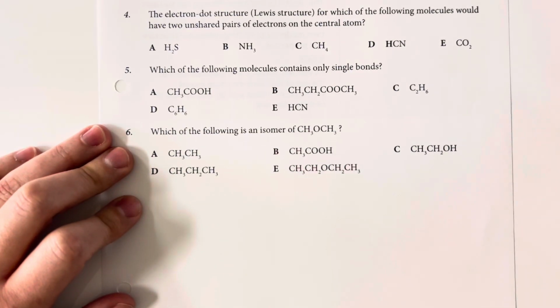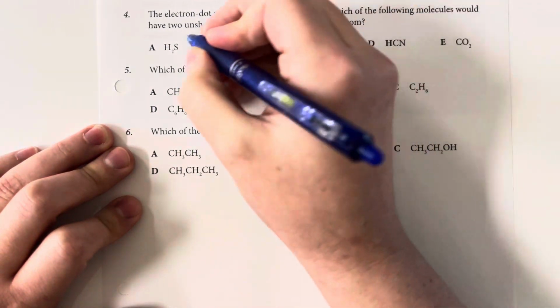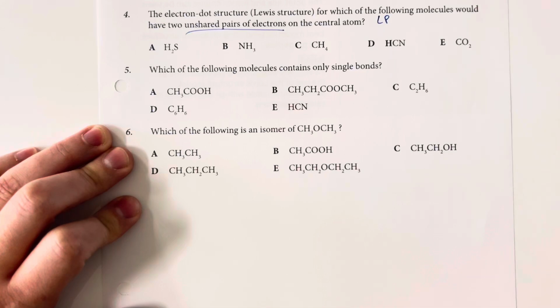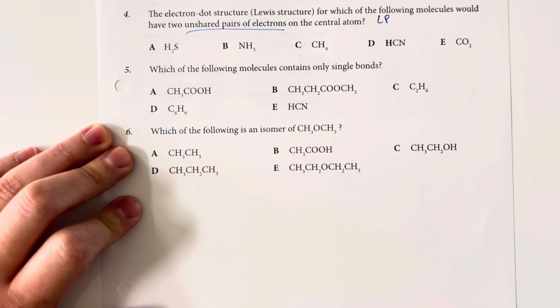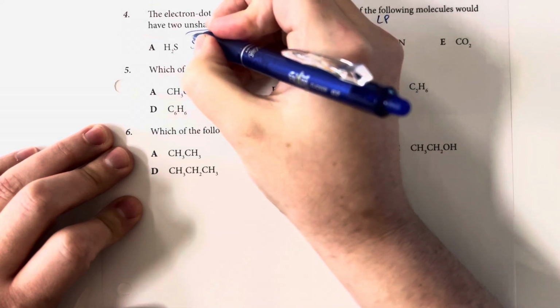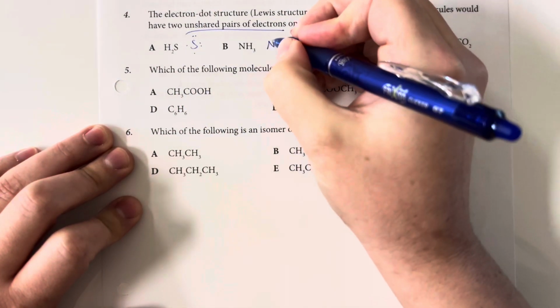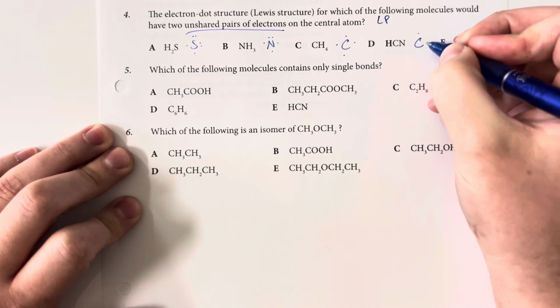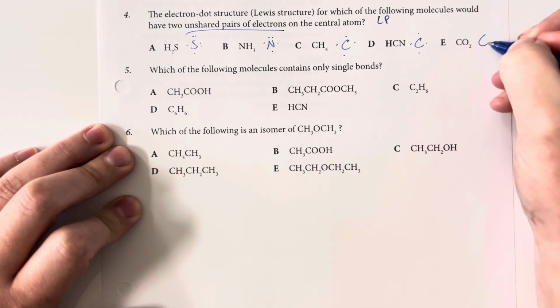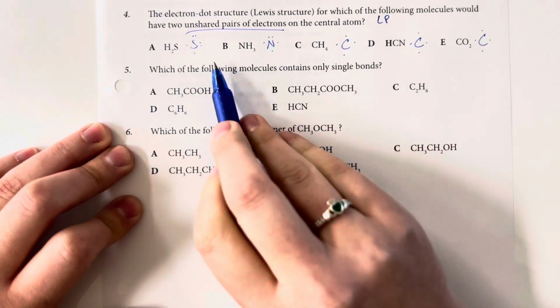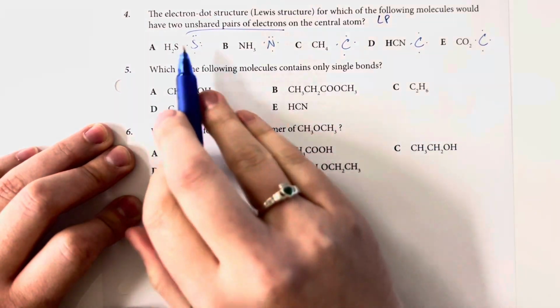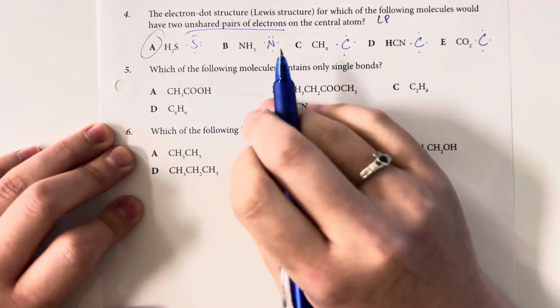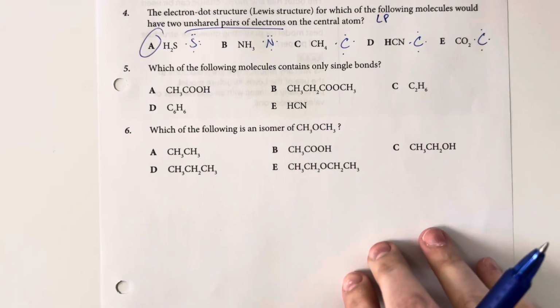The electron dot structure, Lewis structure, for which of the following molecules would have 2 unshared pairs of electrons on the central atom? Again, unshared pairs, this is also called a lone pair. We're looking for the central atom to have 2 lone pairs. You can draw the Lewis structure for the central atom to see what's going to happen here. The only one that has 2 lone pairs is going to be sulfur. So that is going to be my choice.